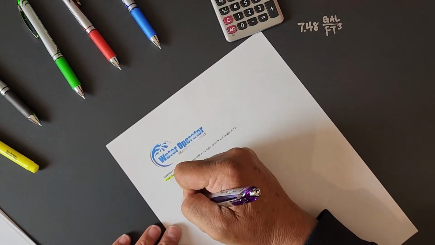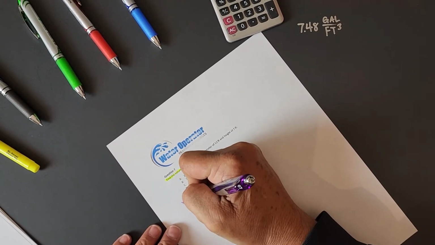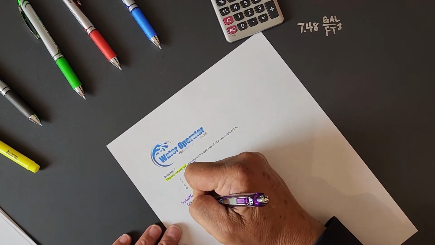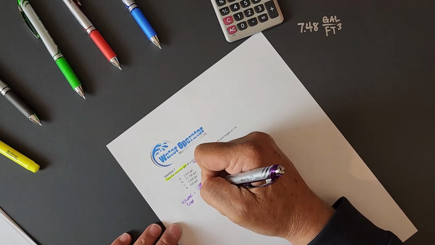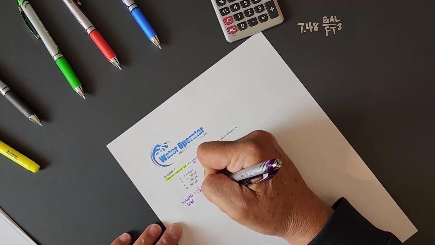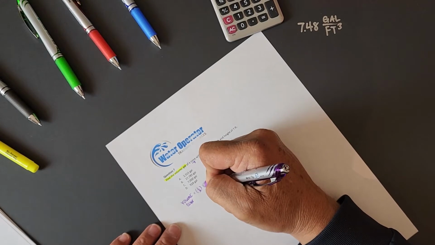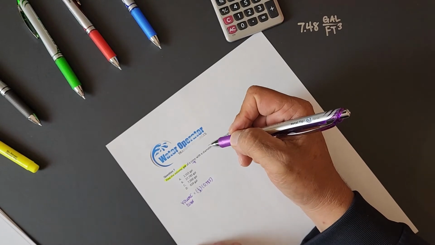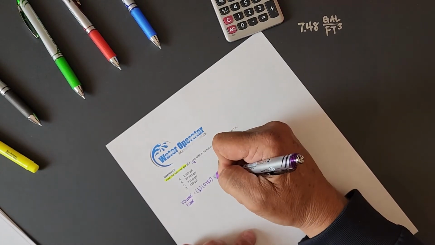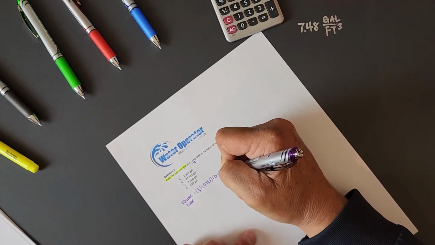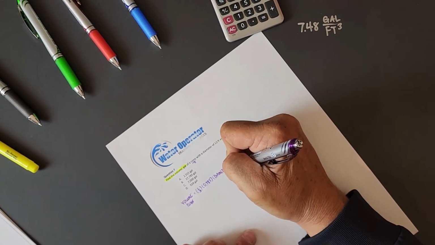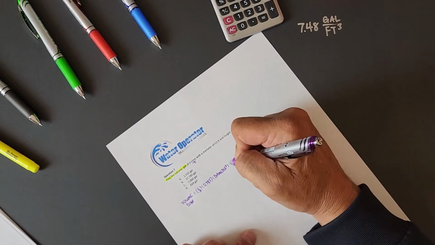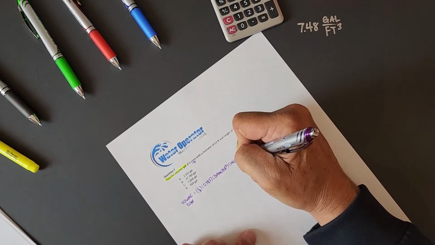ABC says the volume of a cone equals 1/3 multiplied by 0.785 multiplied by the diameter squared, which is diameter times diameter, times the height.